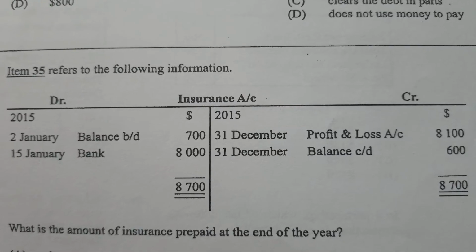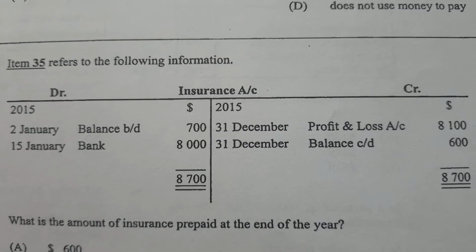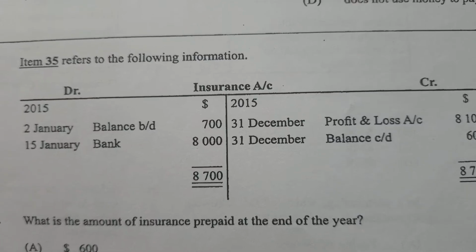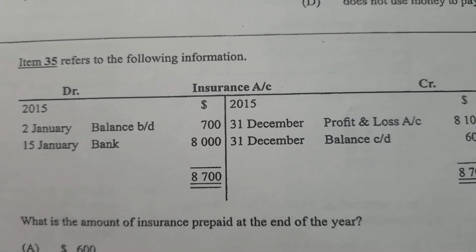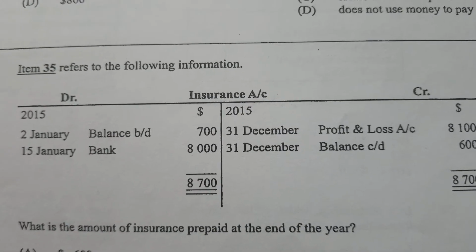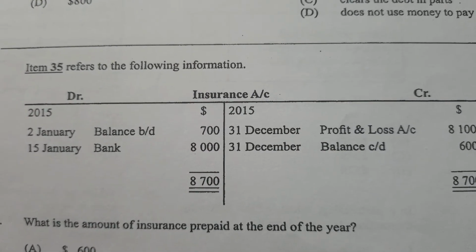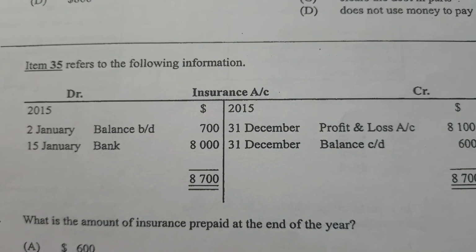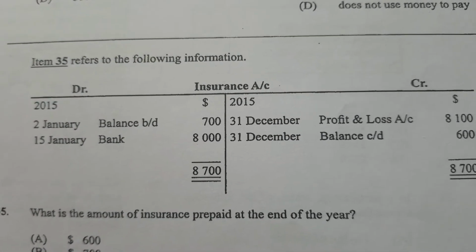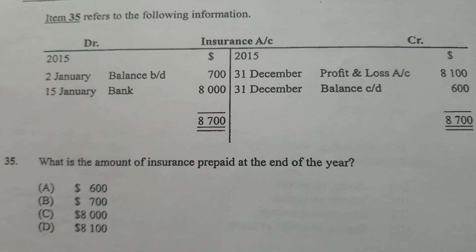Now, item 35 gives us the insurance account and asks of us what is the amount of insurance prepaid at the end of the year. Now, first of all, we are saying that it would be A, $600. What is the amount of insurance prepaid at the end of the year? It would be $600. All right.